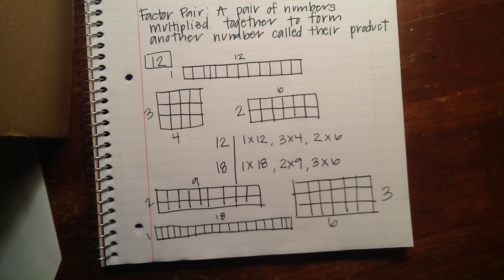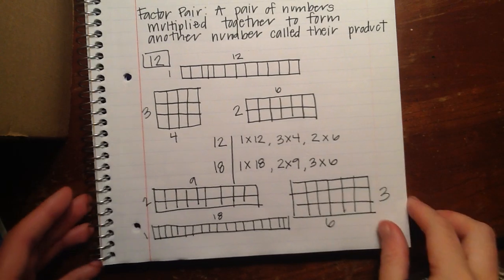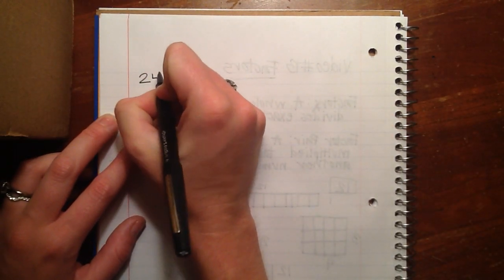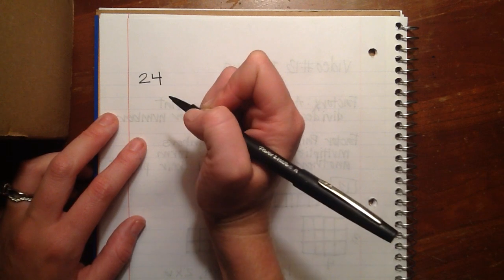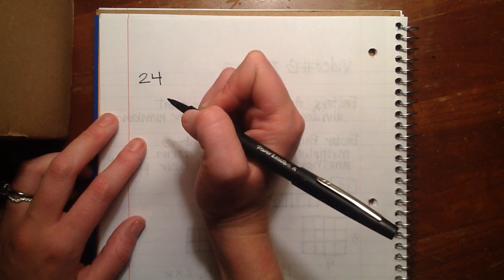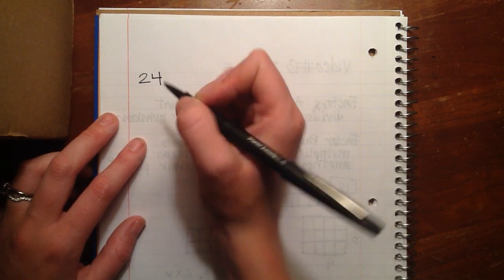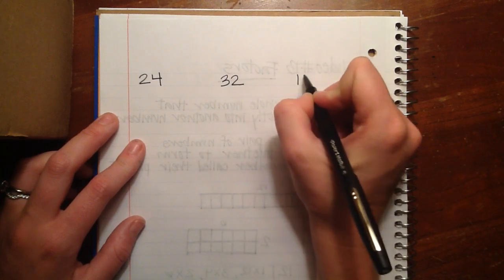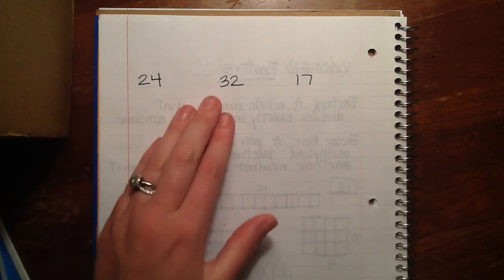Let me give you 3 numbers which I want you to practice finding the factor pairs for. Okay, I'm going to have to flip over. Okay, I want you to find the factor pairs for 24, 32, and 17. Sorry, I know I told you I was going to give you 2, but then I gave you 3. Hey, 3's a bonus. So I want you to find the factor pairs for these 3 numbers.